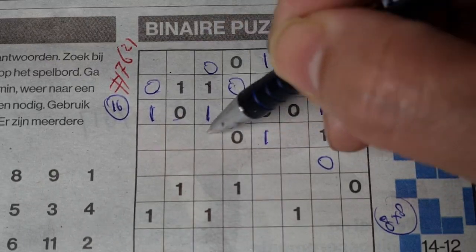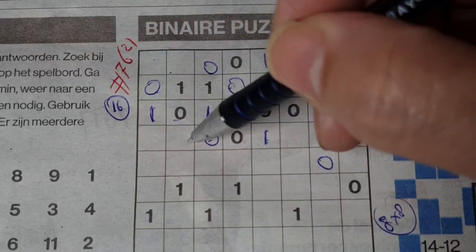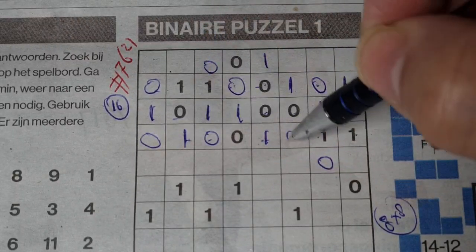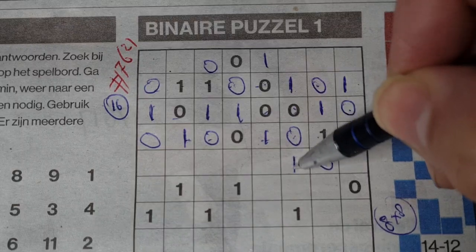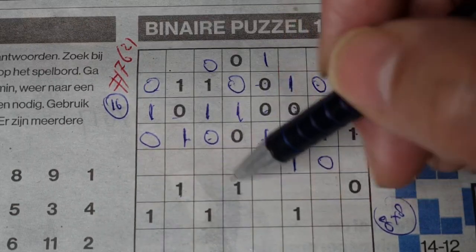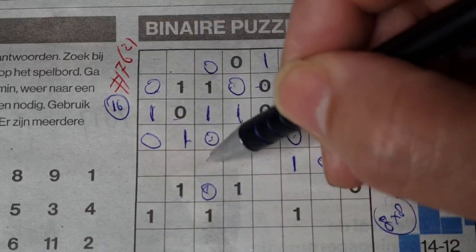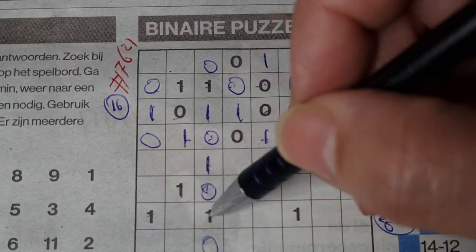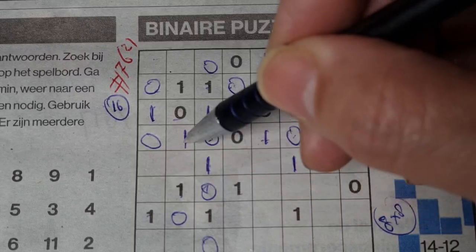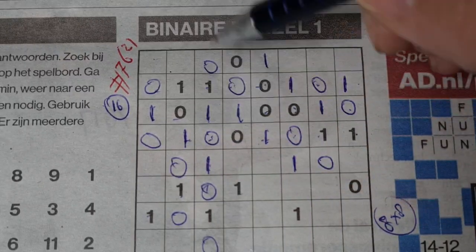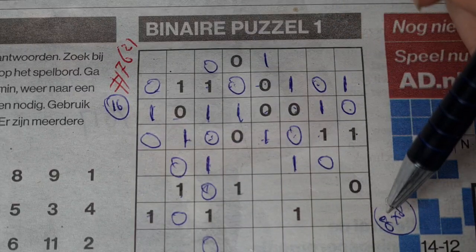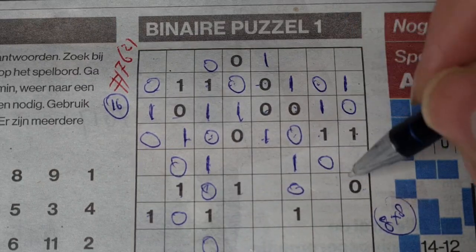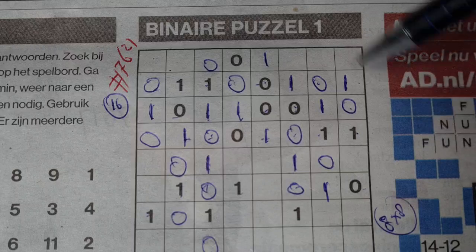Double one, here no, there no. Double O, here one, there one. 4 ones we have here, so the rest are O's. Double O, here one, there one. Between the ones comes an O. Between the O's comes an 1. 4 ones we have here, so the rest are O's. Between the ones comes an O. Between the ones comes an O. Then between the ones comes an O. Between the O's comes an 1.